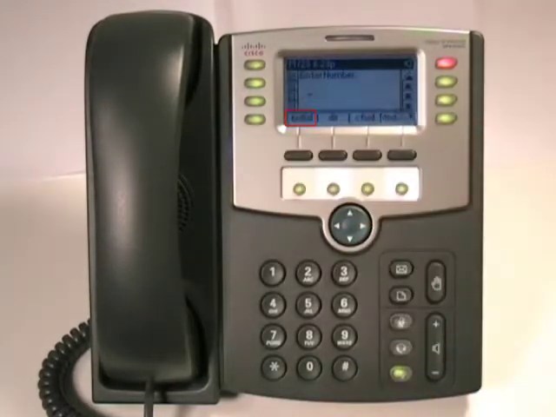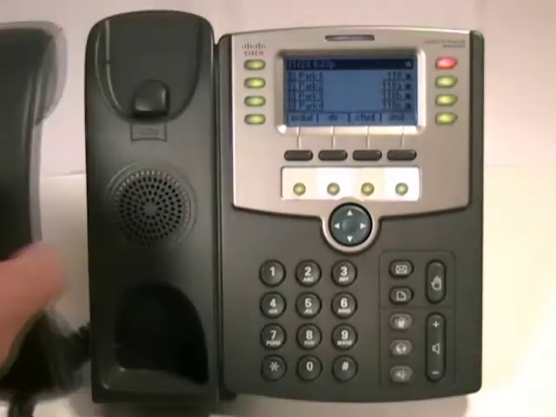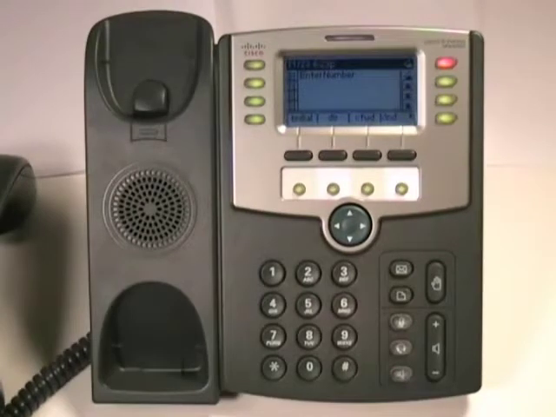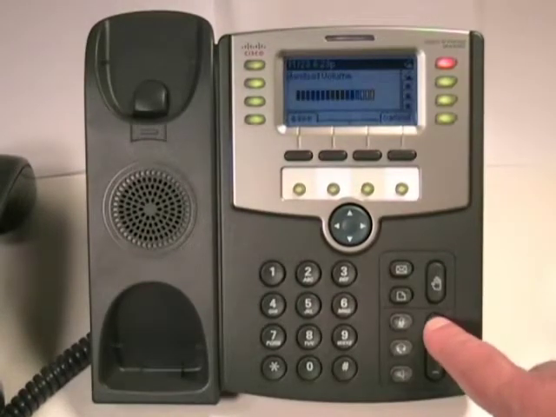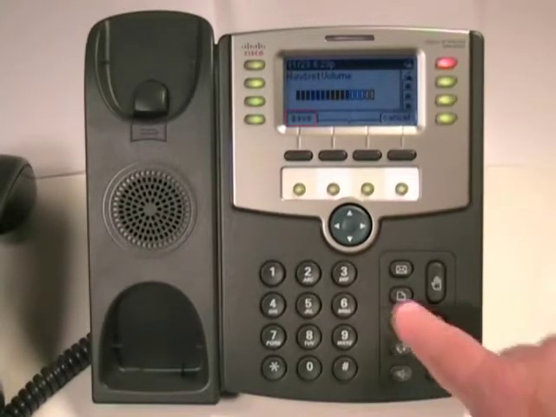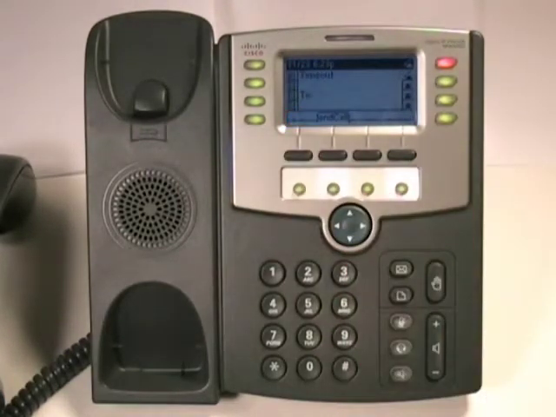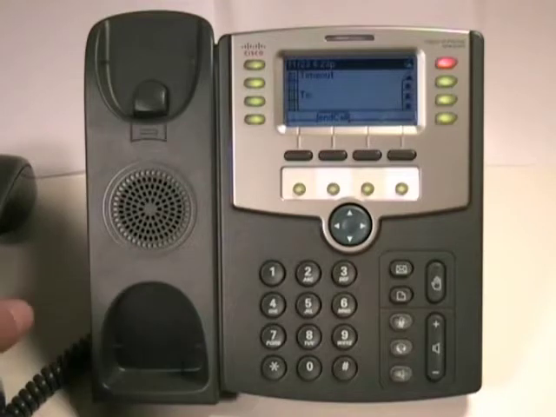Press the Save soft key to save your settings. With the handset lifted, follow the same process. With the volume control plus and minus, press the Save key to save the settings.